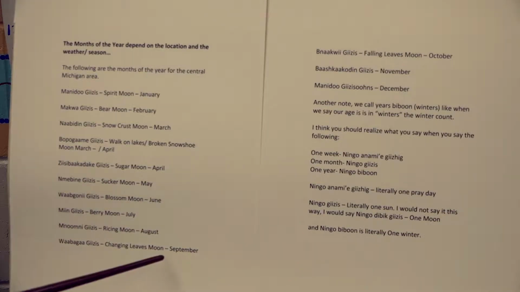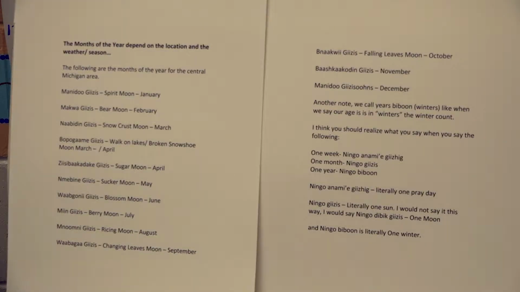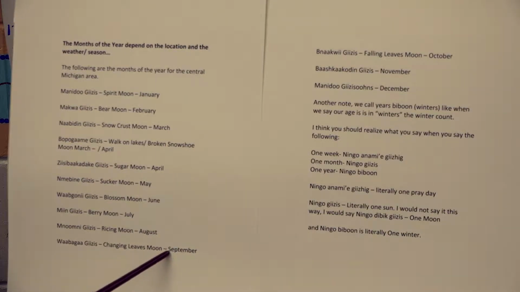And then in September, all of you know what happens in September. The leaves start to change color. So it's Wabaga Gises. So Wabaga, the green leaves start to change color. They turn yellow, they turn red, some of them. Okay, so the changing leaves moon, Wabaga Gises for September.